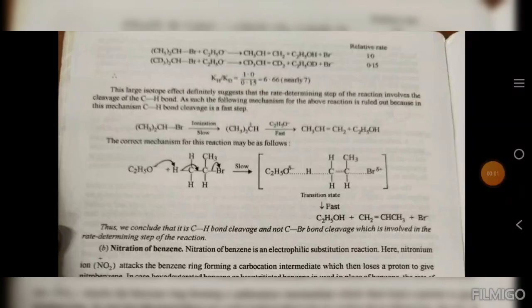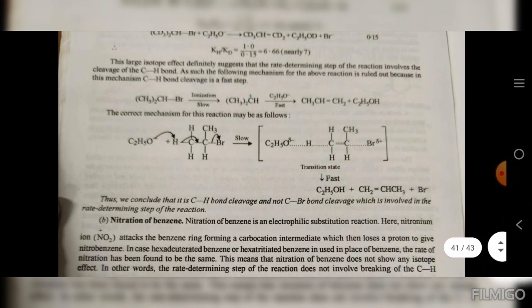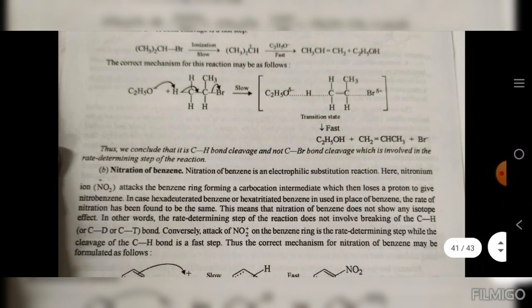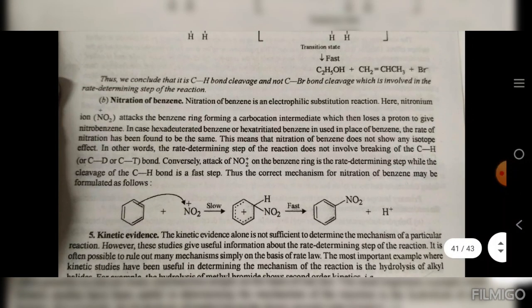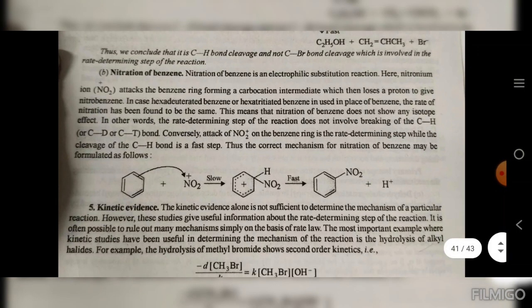This large isotope effect definitely suggests that the rate determining step of the reaction involves the cleavage of the C-H bond. As such, the following mechanism for the above reaction is ruled out because in this mechanism C-H bond cleavage is a fast step. The correct mechanism for this reaction may be as follows. Thus we conclude that it is C-H bond cleavage and not C-Br bond cleavage which is involved in the rate determining step of the reaction.